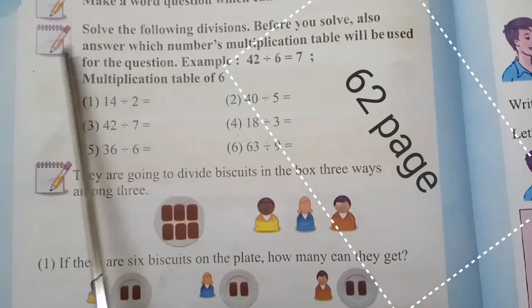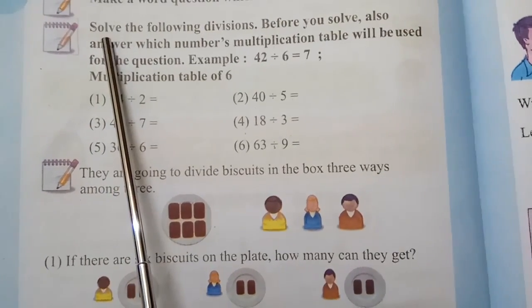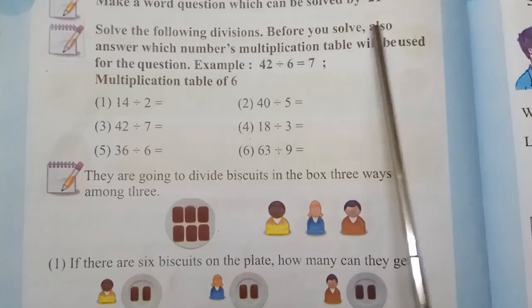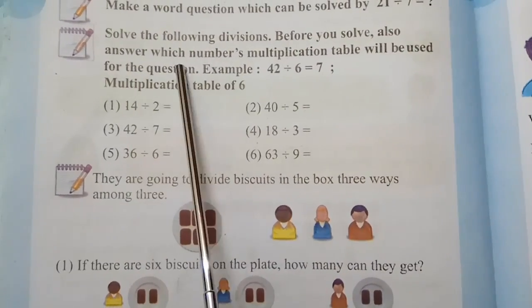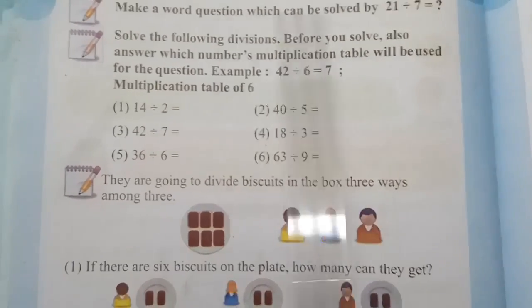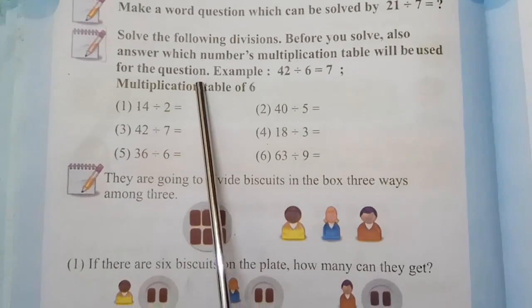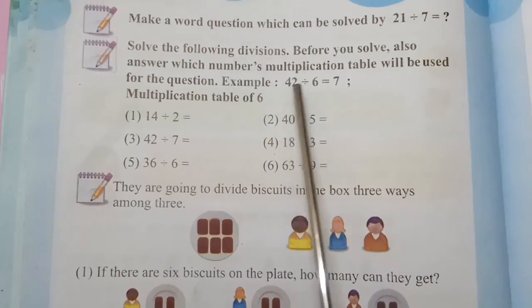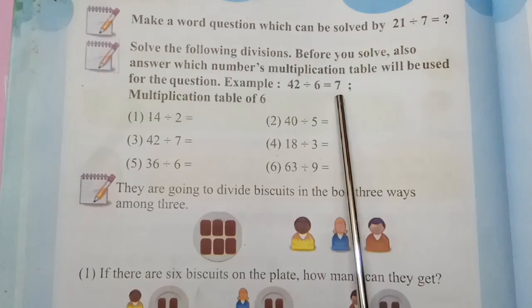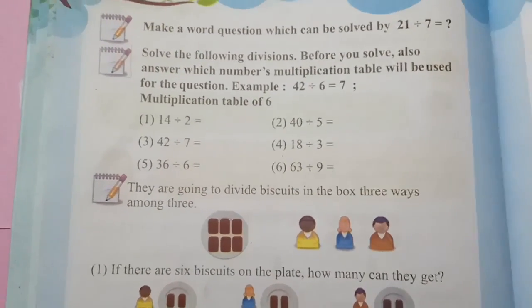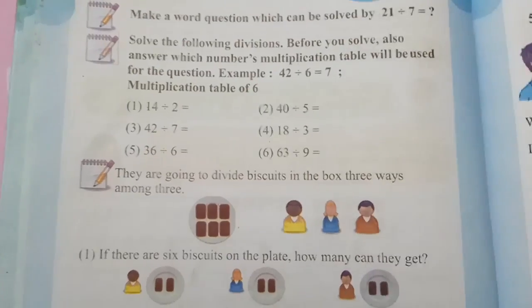From note 2, the question is: solve the following divisions. Before you solve, also answer which number's multiplication table will be used for the questions. For example, 24 divided by 6 equals 4. Multiplication table of 6. Okay, I am explaining this.